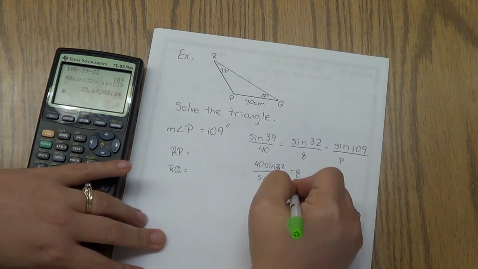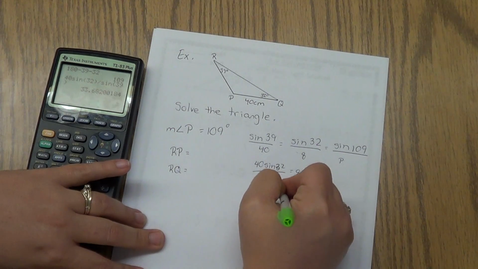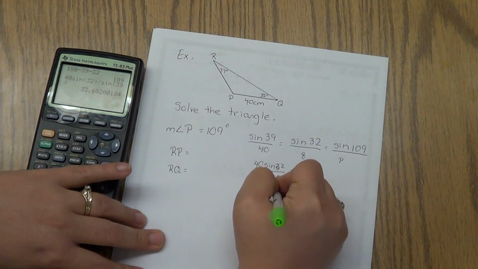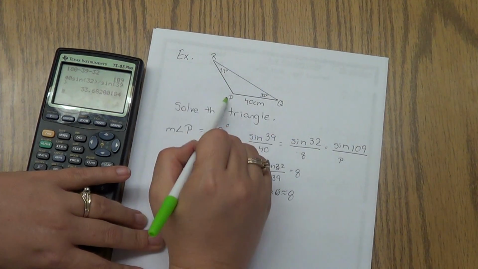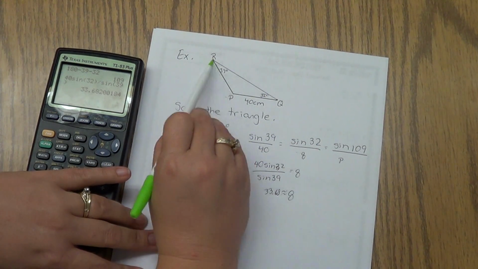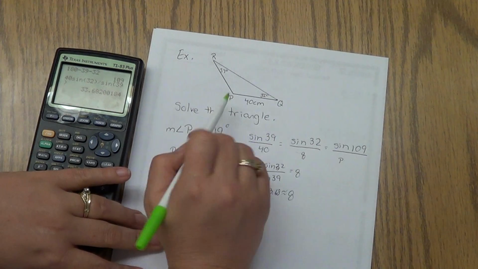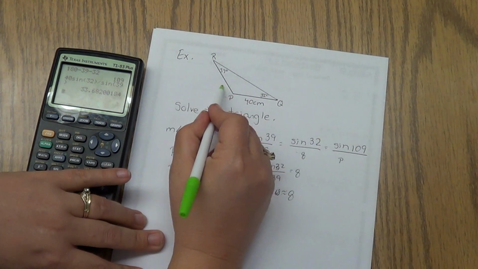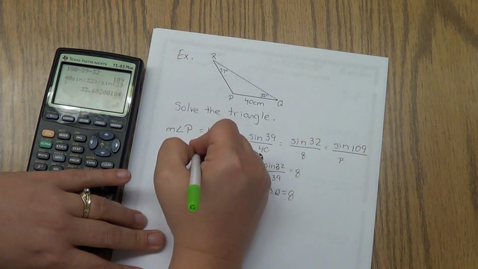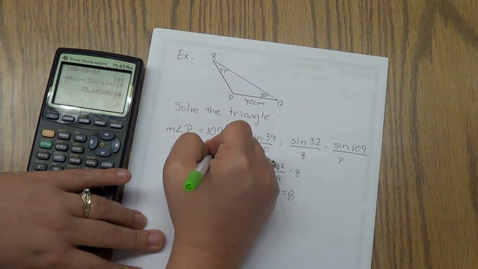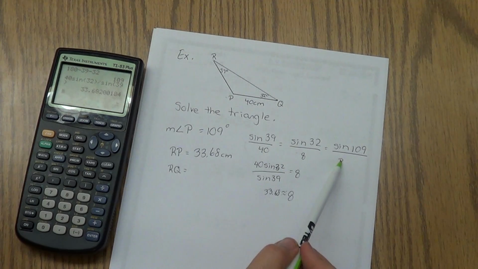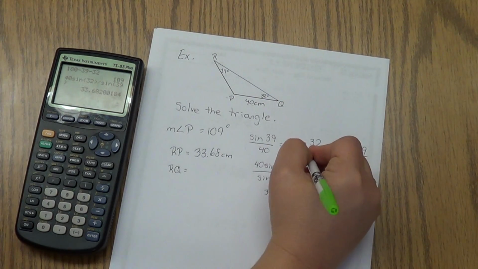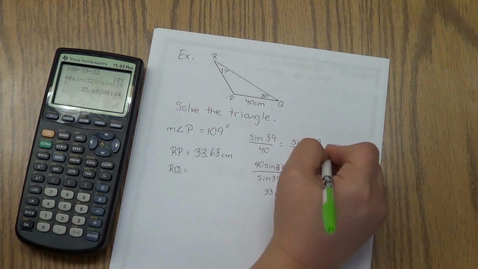That equals 33.68 approximately. So side Q, which is also the side RP, because remember in geometry we learned to name sides of a triangle with two letters. So this little q is also this side RP. So that's 33.68 centimeters.